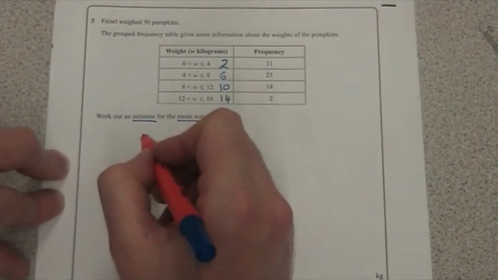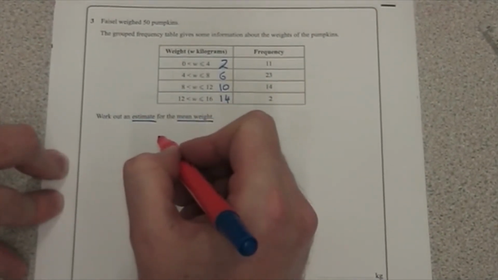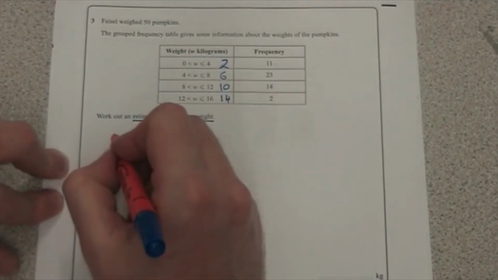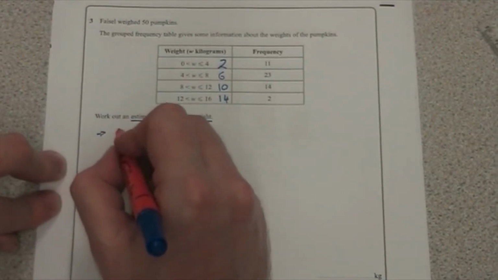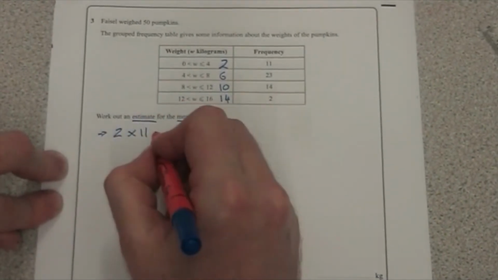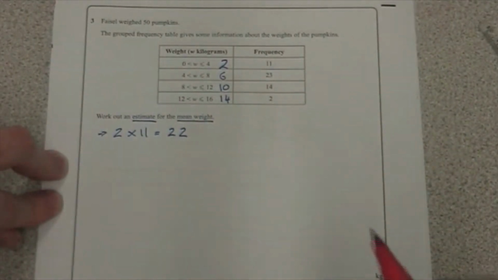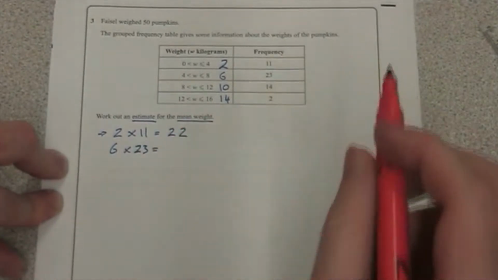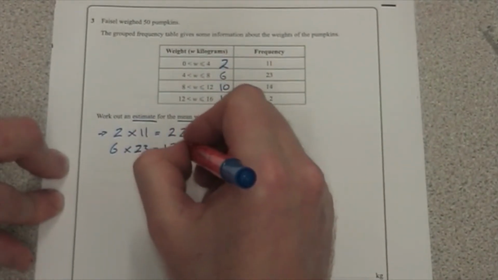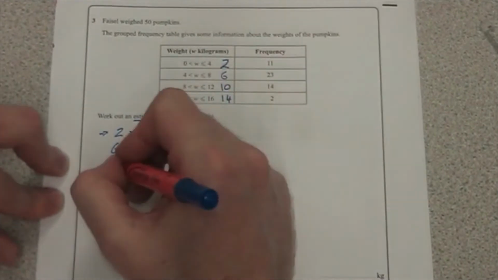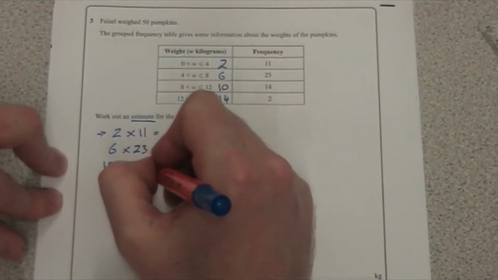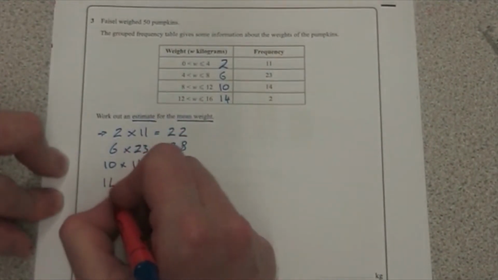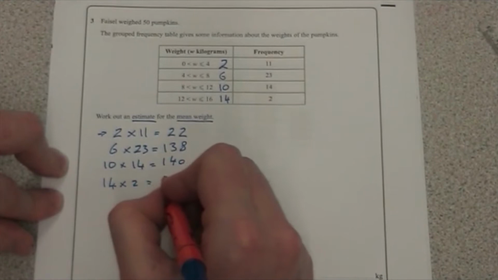The next method that we use in this question is to multiply the midpoint by the frequency in each part. So what we do here is we multiply 2 by 11 and we get 22. We multiply 6 by 23 and we get 138. We multiply 10 by 14 and we get 140. And we multiply 14 by 2 and we get 28.